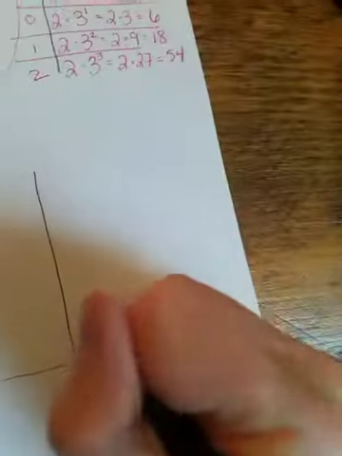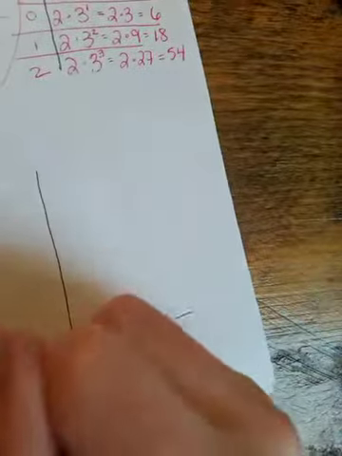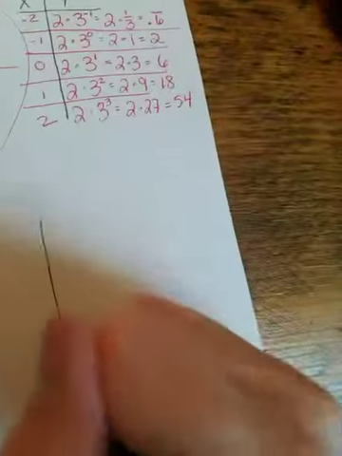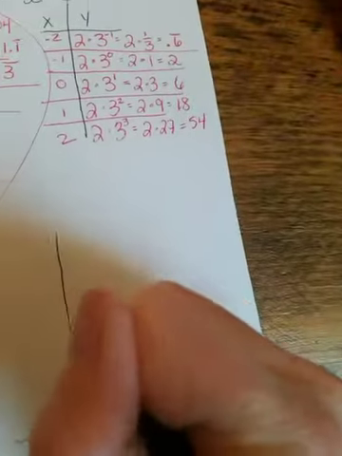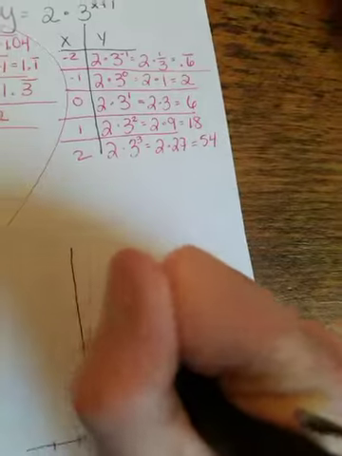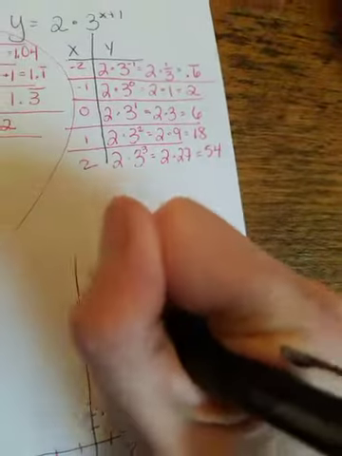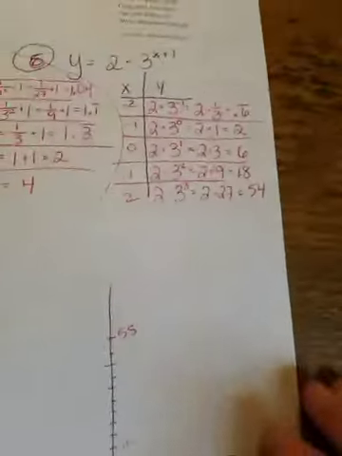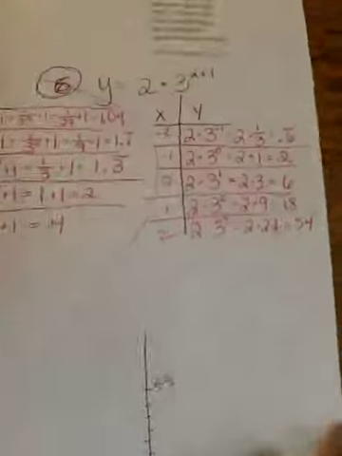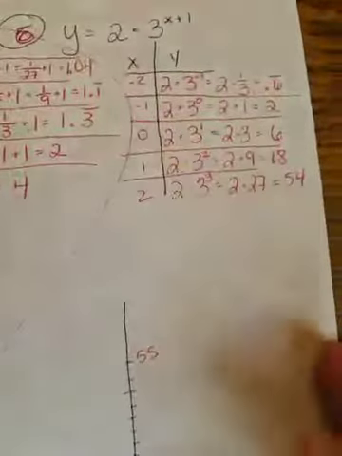Okay, so down here, our x's can stay the same. Our y's are going from basically 0 all the way to 54. So I might go by 5s. 5, 10, 15, 20, 25, 30, 35, 40, 45, 50, 55. Remember, we've talked about changing your scale in class instead of just putting points and being like, oh yeah, it's up here. Change your scale.